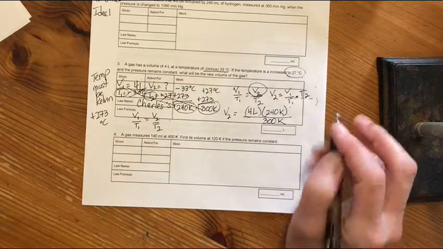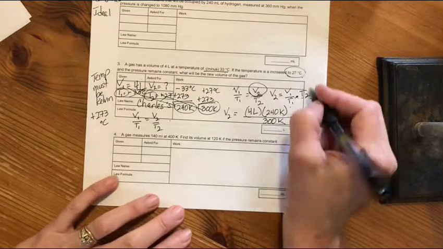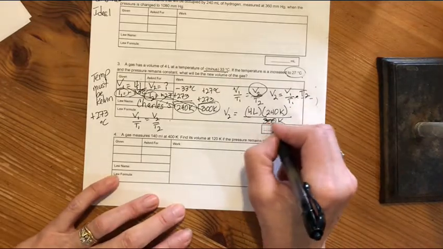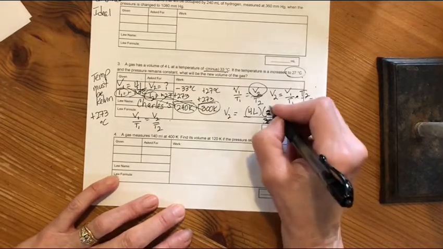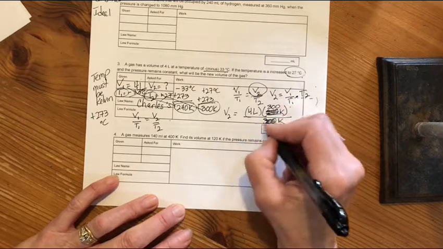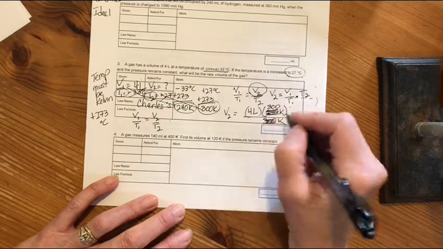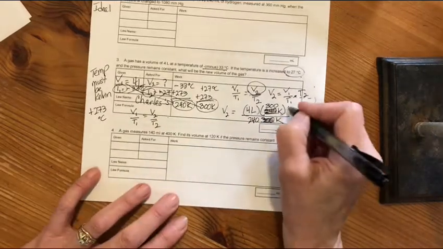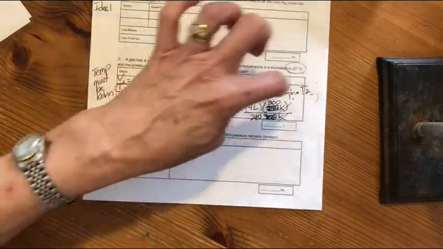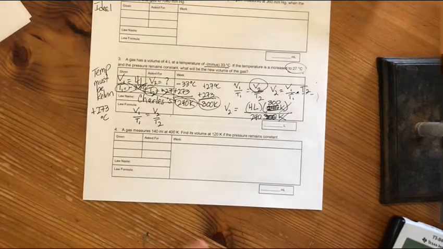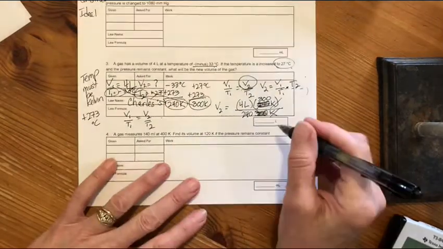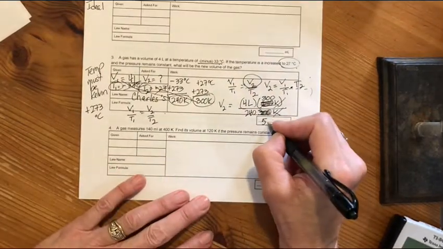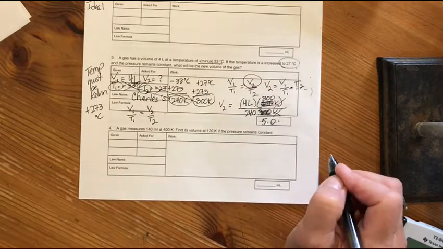Oh, I'm so sorry, I messed myself up, didn't I? So this is in the wrong place. There we go. Hopefully I didn't confuse you too much. So the 240 should be down here. Again, Kelvin cancels. 4 times 300 is 1200, divided by 240 gives us 5.0 liters.